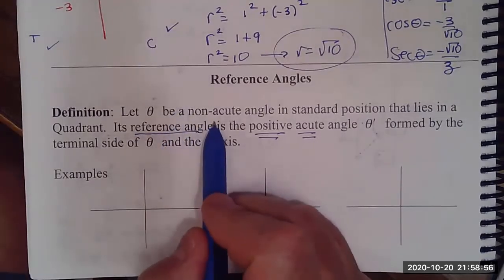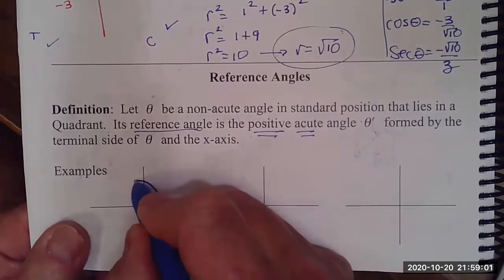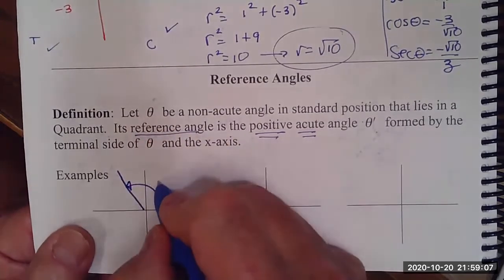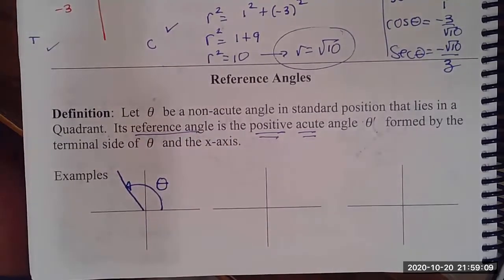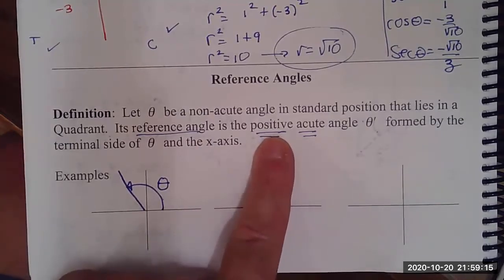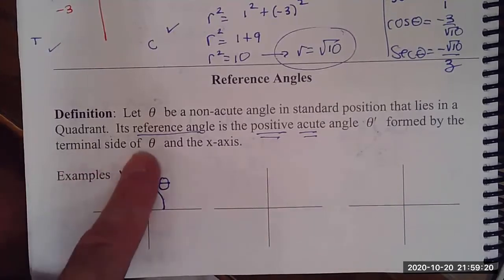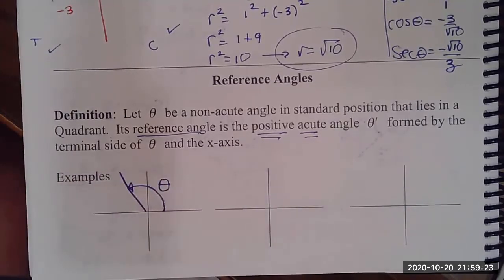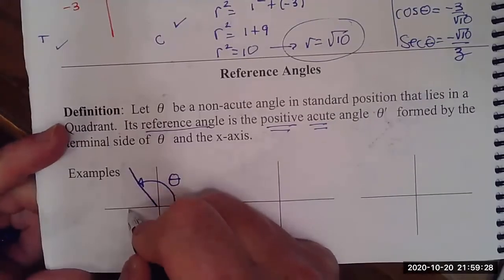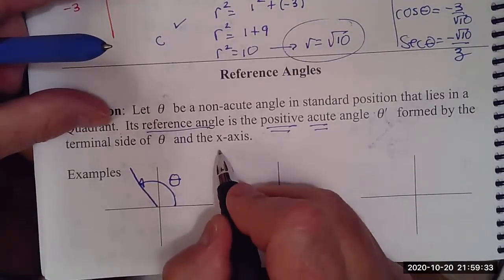So let theta be something that's not acute. Say an angle that gets over here and stops. If this is theta right here, then the reference angle is a positive angle, formed by the terminal side of theta and the x-axis, the nearest x-axis.